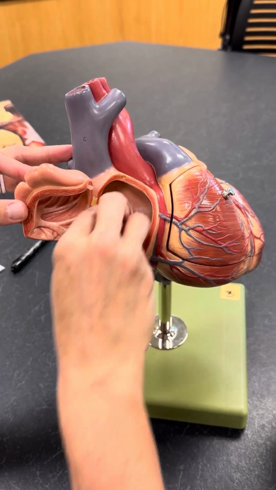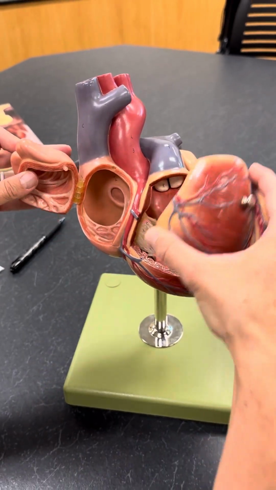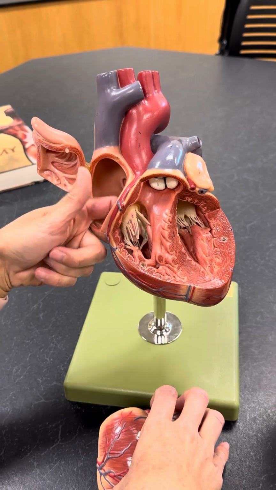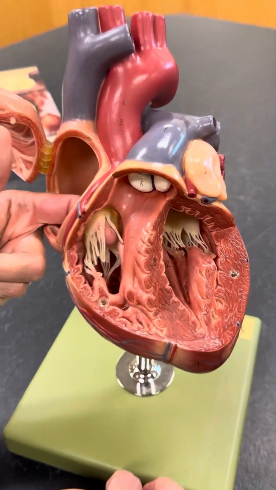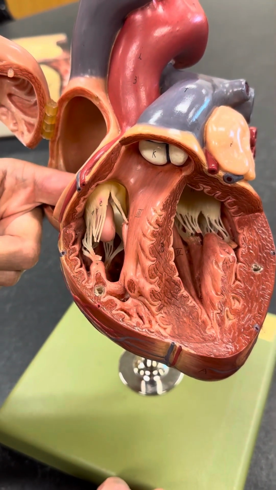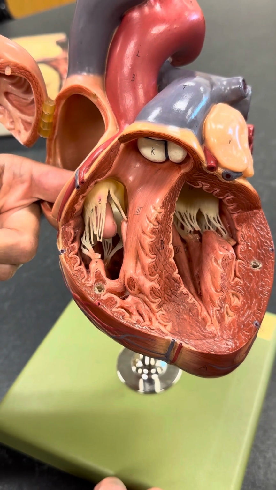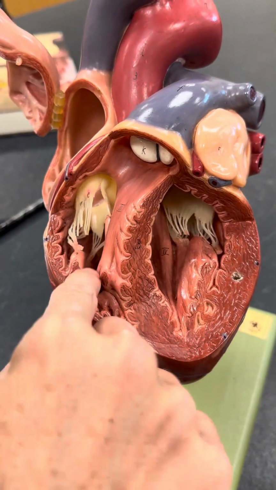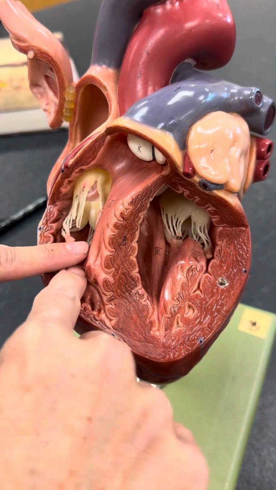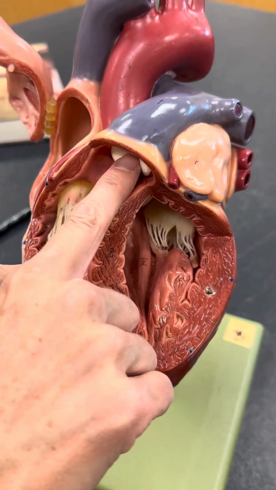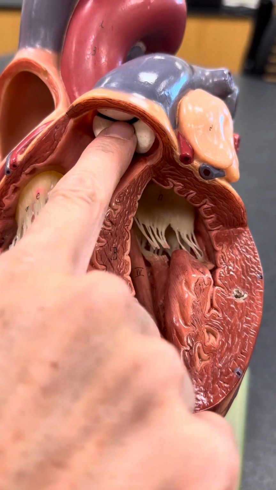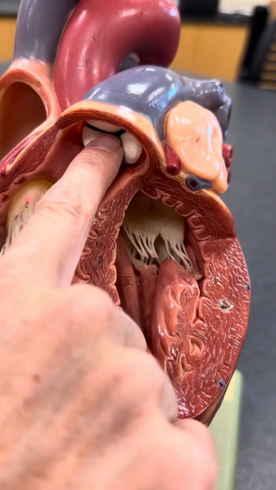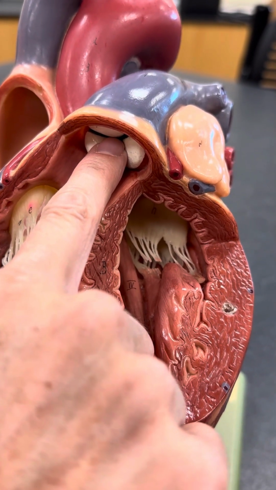Now, the blood will come from the right atrium through this valve, which we can call the right atrioventricular valve or the tricuspid. And we're gonna go into the right ventricle. Once we pass through the right ventricle, we're gonna go up through the pulmonary valve, which is a semilunar valve.